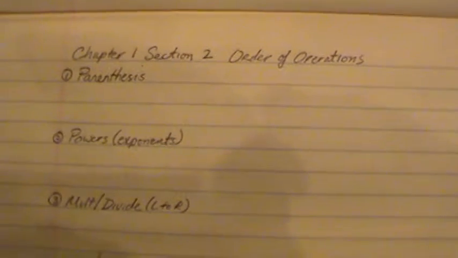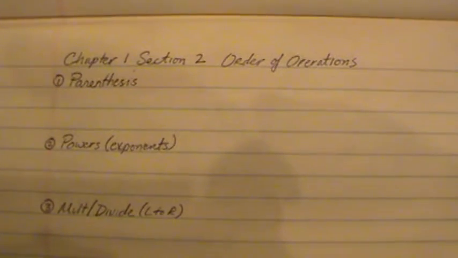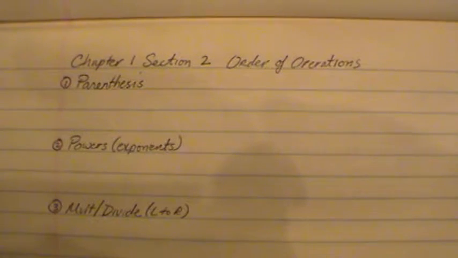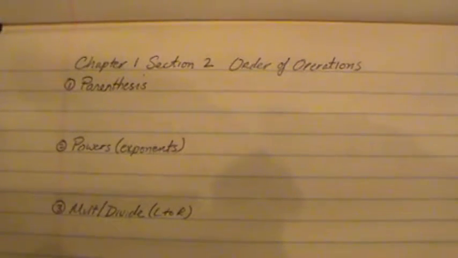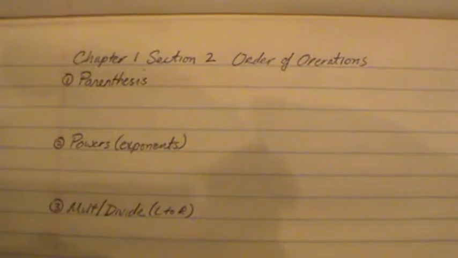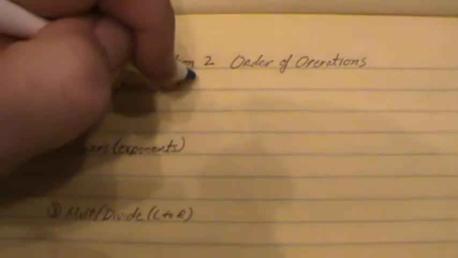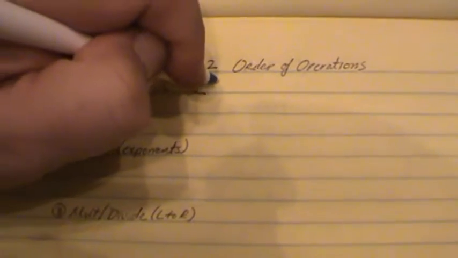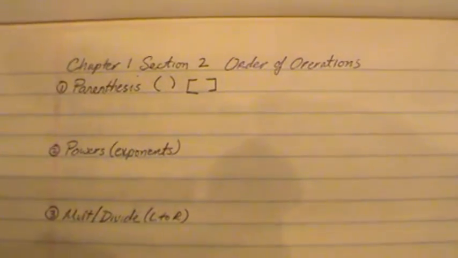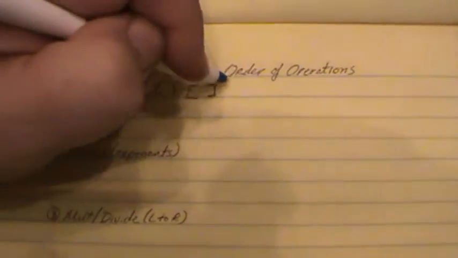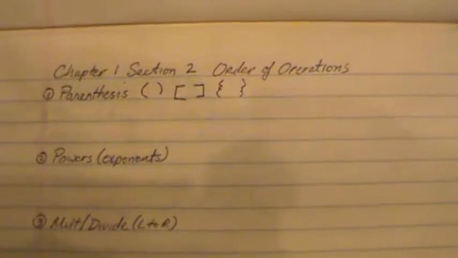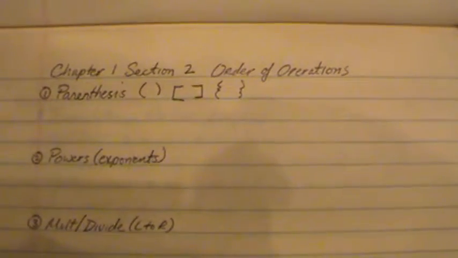Now, when you get into algebra, I know that you've been working with parentheses before, but when you actually get into the algebra, you'll see different types of parentheses. These could include your normal parentheses, okay? This can also include brackets, and then also it can include your set braces like this. Now, if I was to write a problem, that's how it would work out.